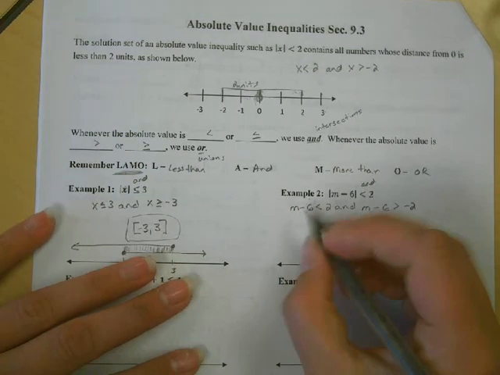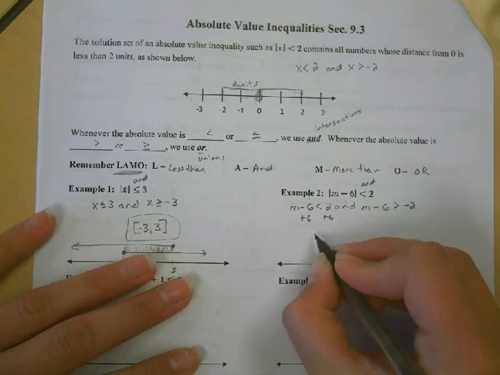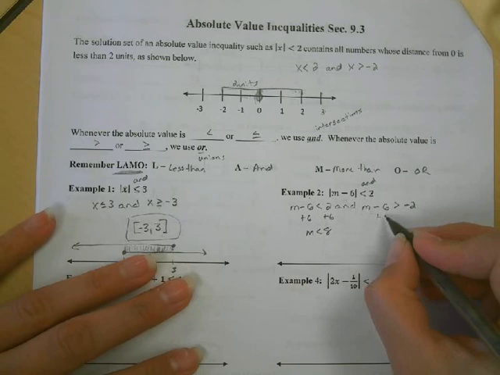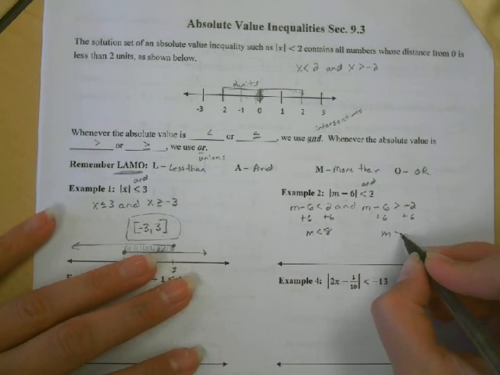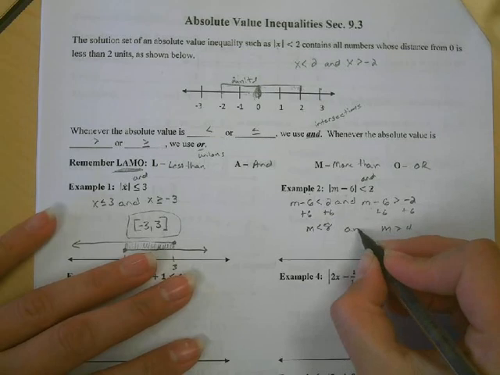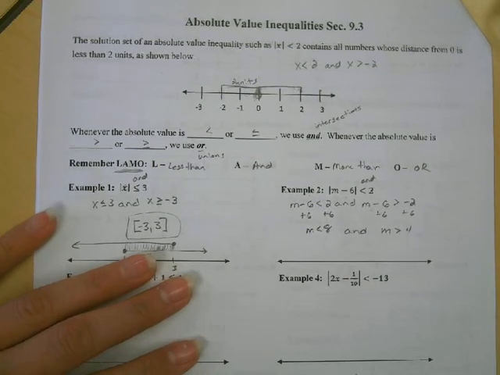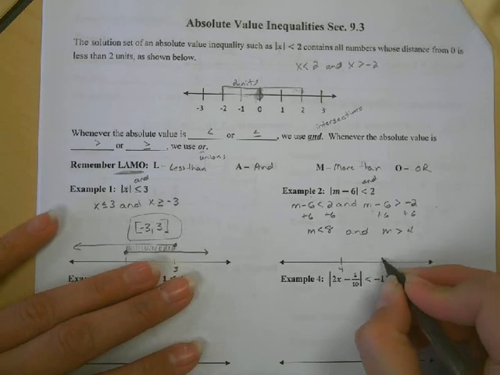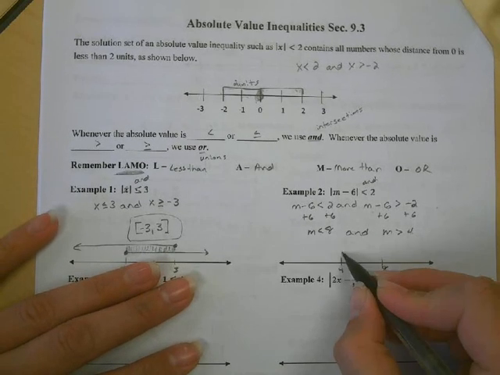All right, so then from there, finish solving. m is less than 8, plus 6 plus 6. m is greater than 4. This is an and statement, so there's my inequality. m is less than 8 and m is greater than 4. Let's throw that on my number line. Here's my 4. Here's my 8. At 4, it's open and to the right.